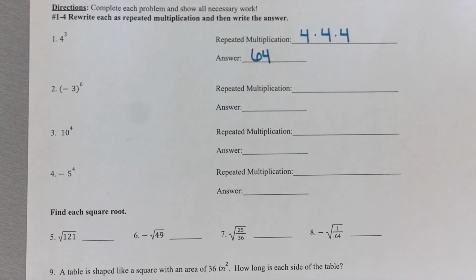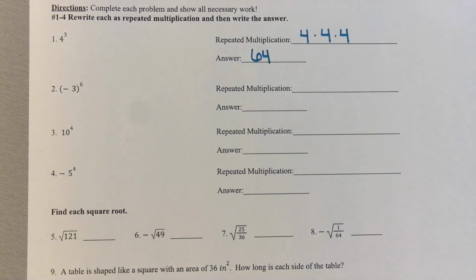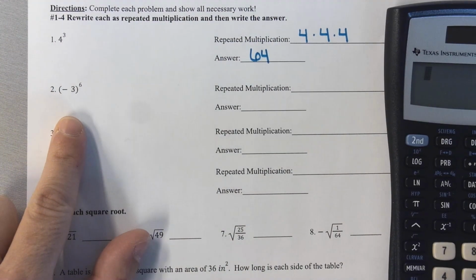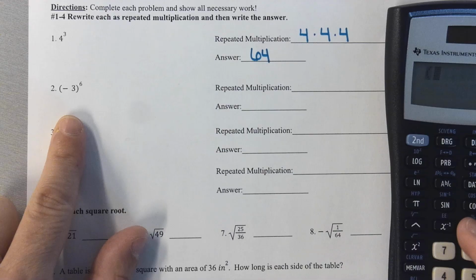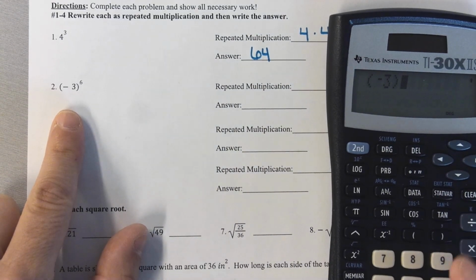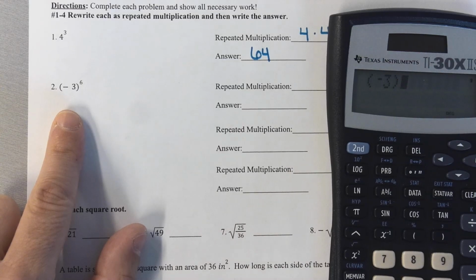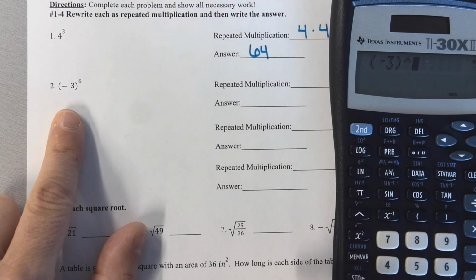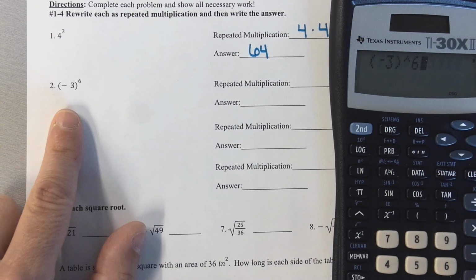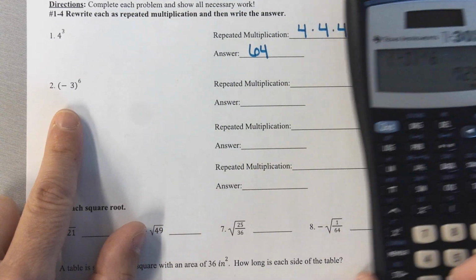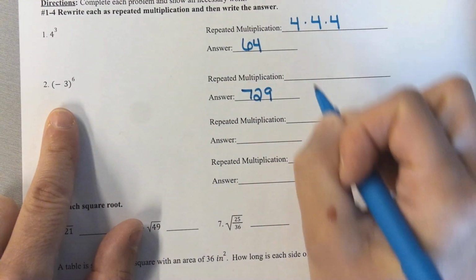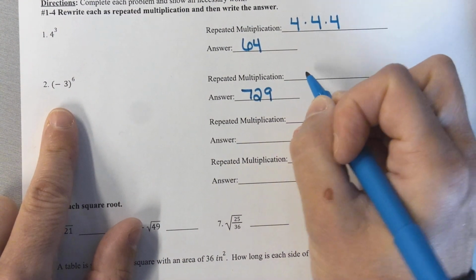So let's go to the next one. The next one has a parenthesis. So it's got parenthesis, -3, close it off, and then raise it. Remember, your raise it key is the caret key right here, to the 6th power. So the next one's going to give me 729. Did we all get that for the next? Yes, no? Yeah. Okay.